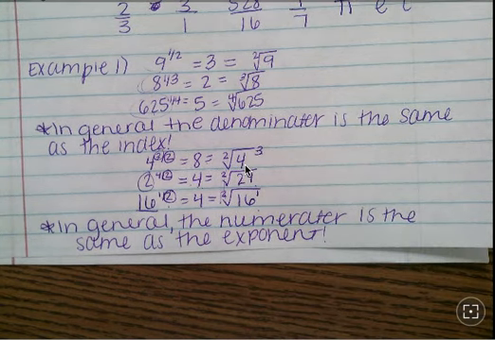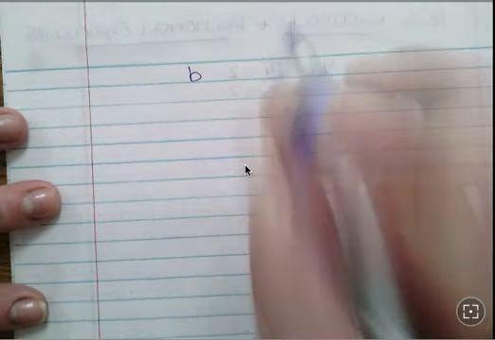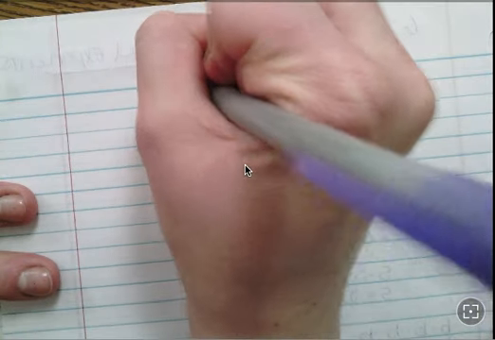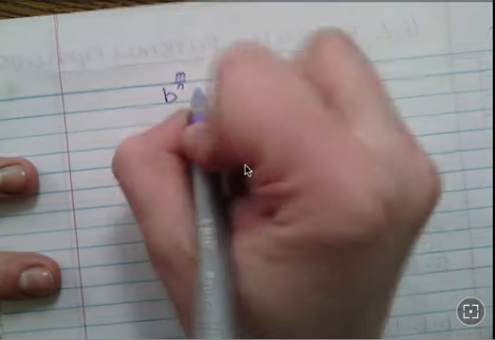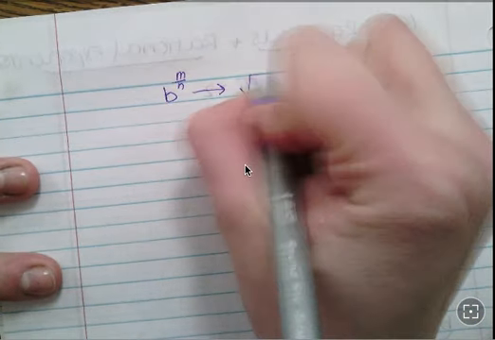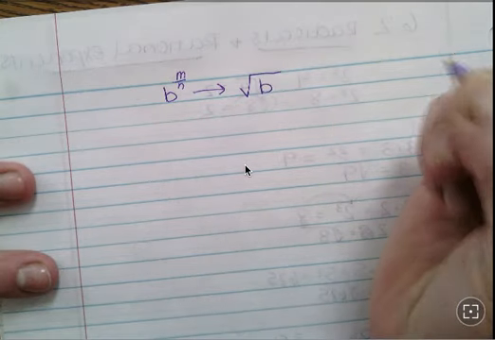So now let's talk in general here. Okay? In general, this is like the big key here. If you've got some number, we'll just call it b, and it's got a fraction as an exponent, then what you're going to do is have a radical. The base becomes the radicand.